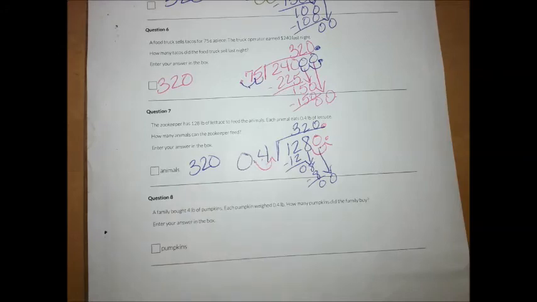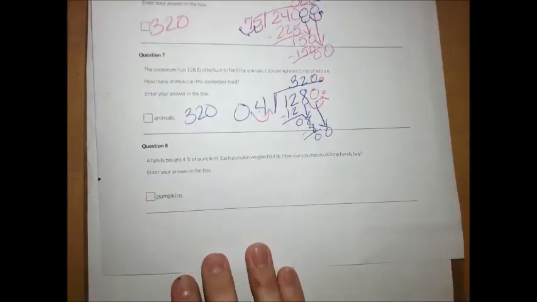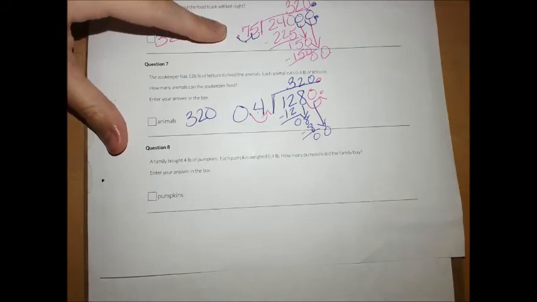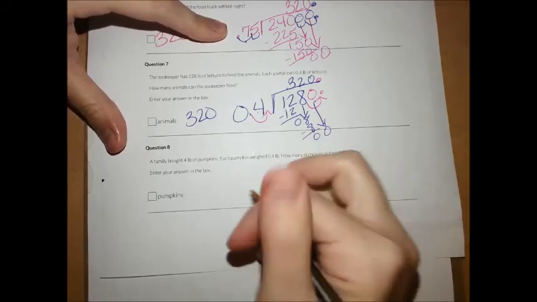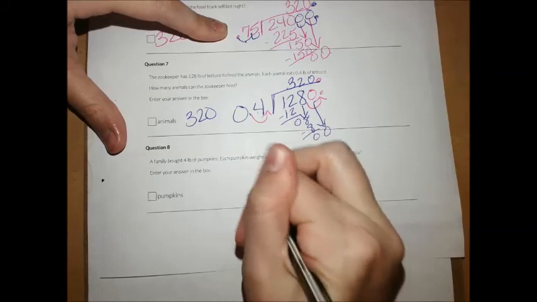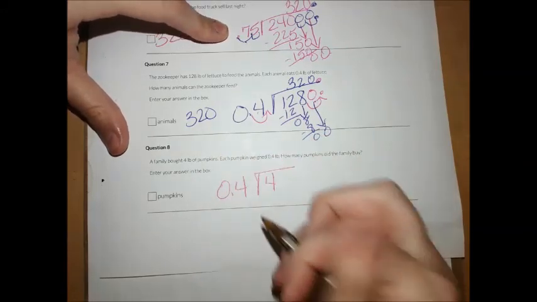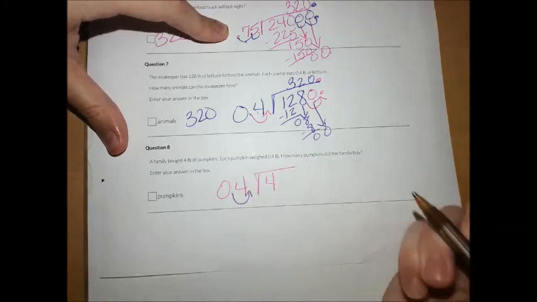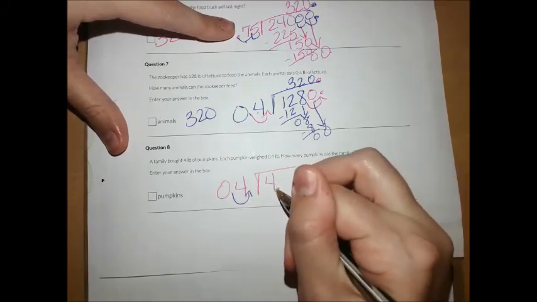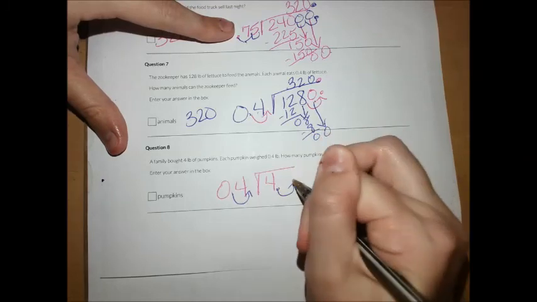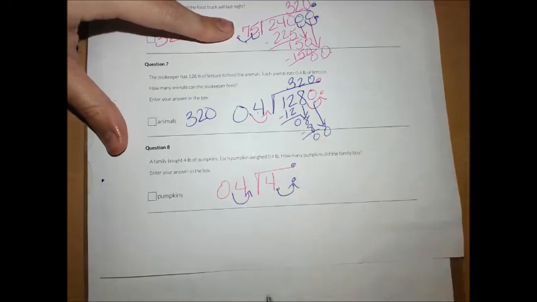Okay, and our last one, number 8. A family bought 4 pounds of pumpkins. Each pumpkin weighed 4/10 of a pound. How many pumpkins did the family buy? So we're going to say 4 pounds divided by 0.4. So the first thing I got to do is move the decimal one spot. Move the decimal one spot. Take it straight up. Fill that spot with a 0.